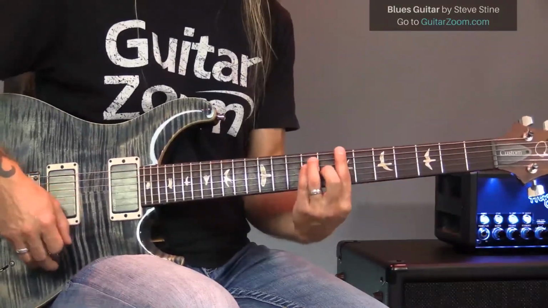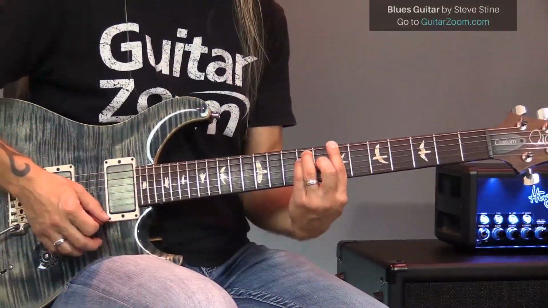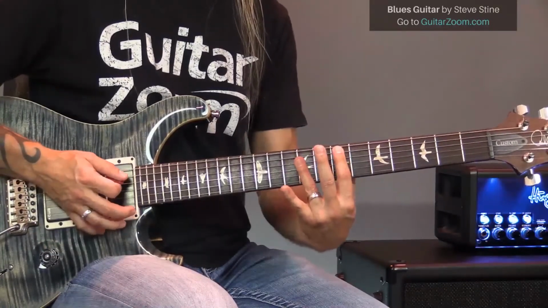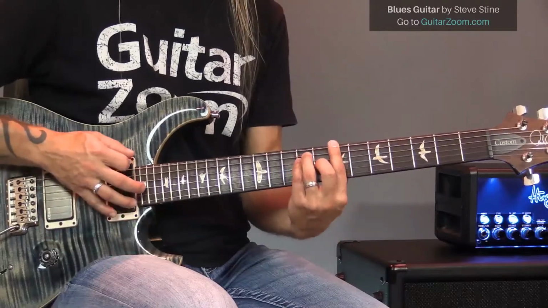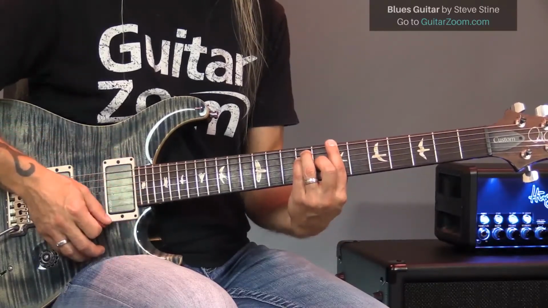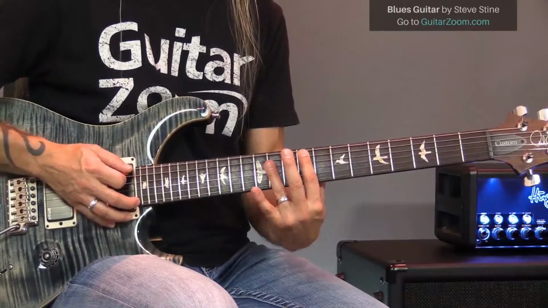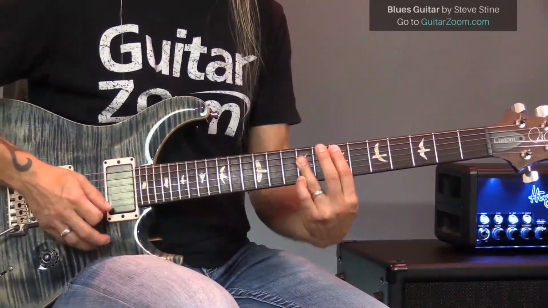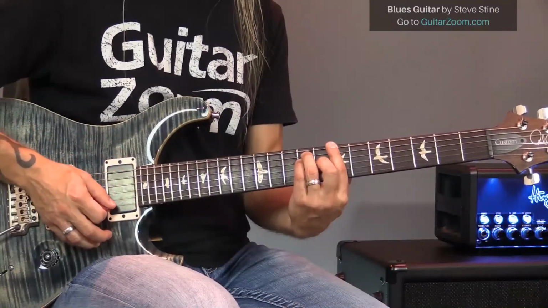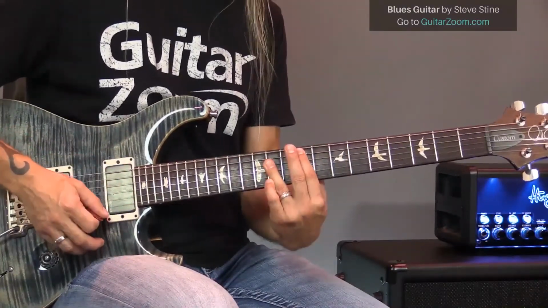Let's say we were in B, right? So I've got my 1 chord, I play that for 4 measures. My 4 chord, which is E in this case, I play for 2 measures. Then back to the 1 for 2 measures. And then my turnaround, I'd go 5, which is an F sharp chord, 4, 1, and then I'll drop down to that 5 for the last chord.